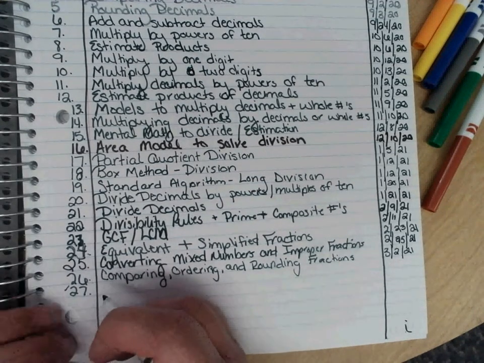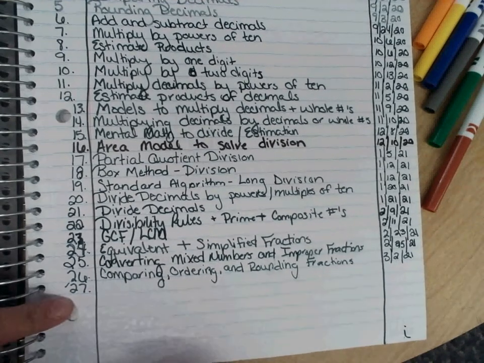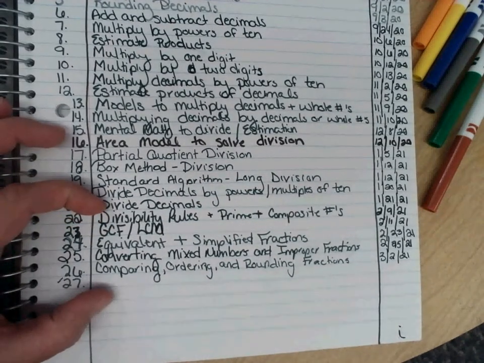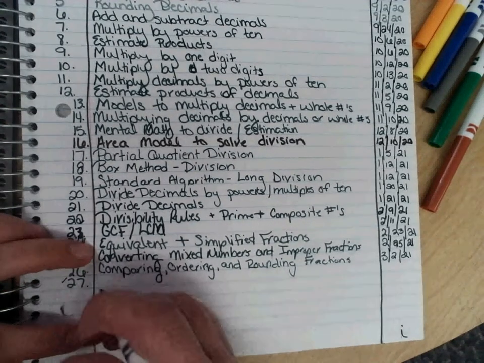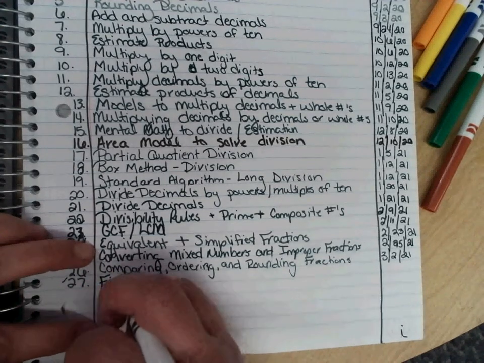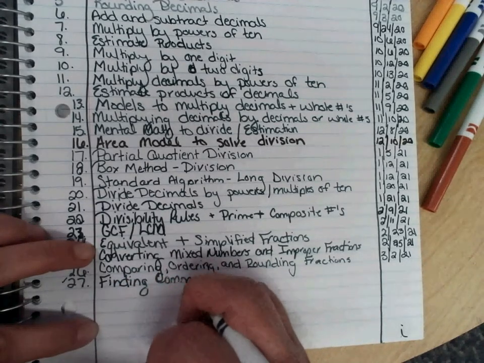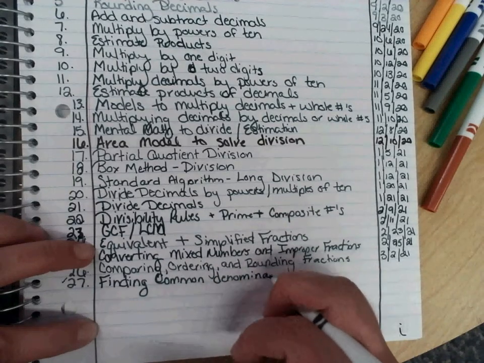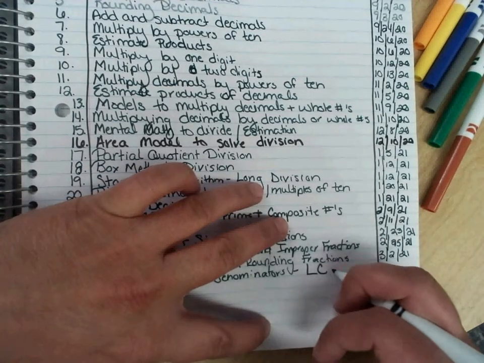Hey, fabulous fifth graders. Okay, so today we have some new notes that we're going to be taking, and we're going to be working on page 27, and it all just goes along with everything that we've been doing from divisibility rules down. We're just kind of building our background for fractions. And so today we're going to be talking about finding common denominators, also known as the least common denominator.